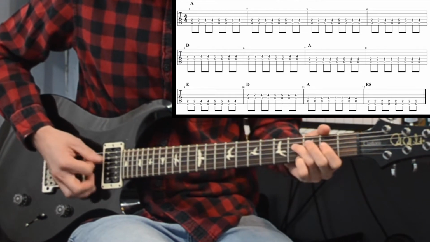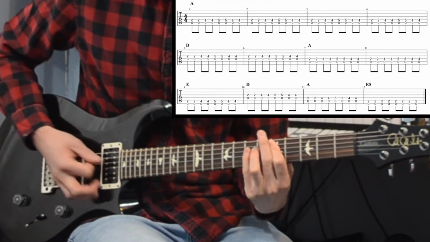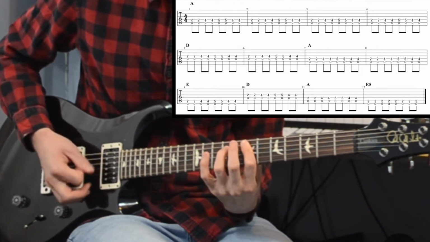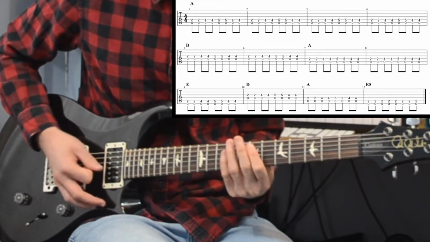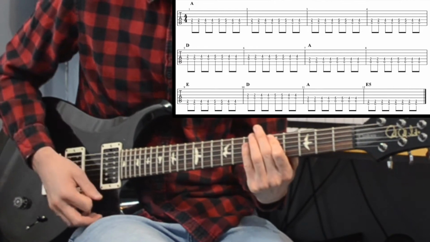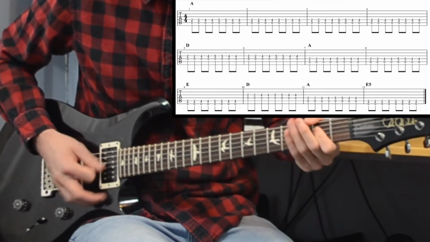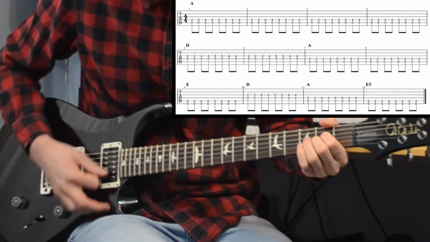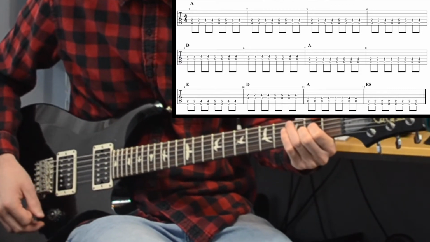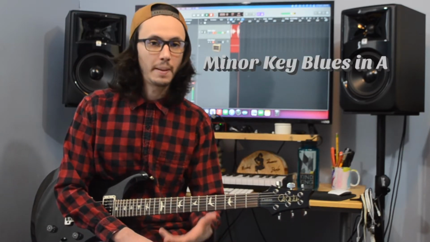From the 4 chord, D. Up to the 5. So you'll notice that it follows the exact same form, but just with a different rhythmic pattern and maybe some different chords. Let's move on to a minor tonality.